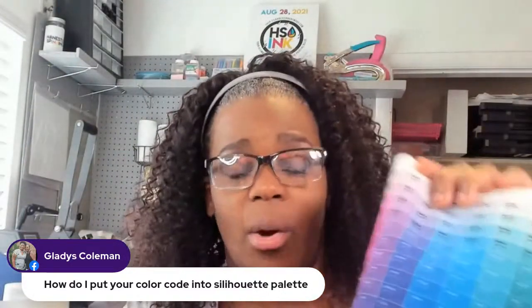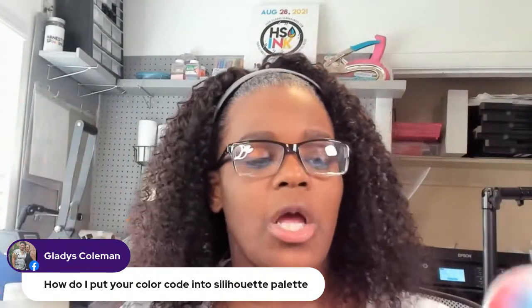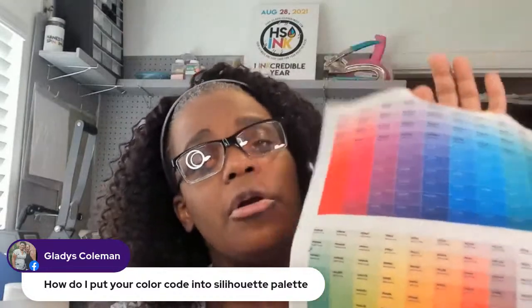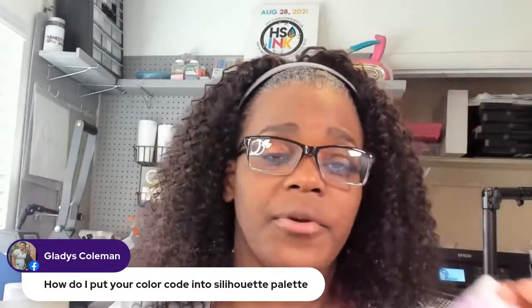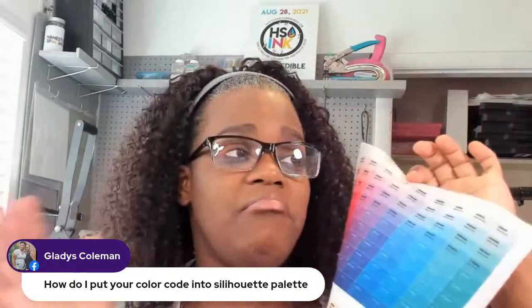Once this is sublimated, or if you're doing regular pigment ink prints and you're looking at the paper that has your charts on it, this is going to look totally different than how it does on your computer, because all monitors are different. Unless you've calibrated your monitor for that specific printer and how that specific printer outputs, it's always going to look different.